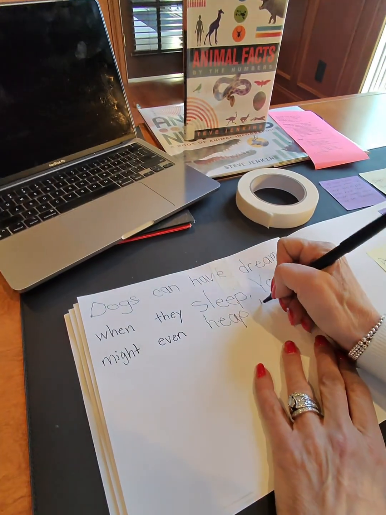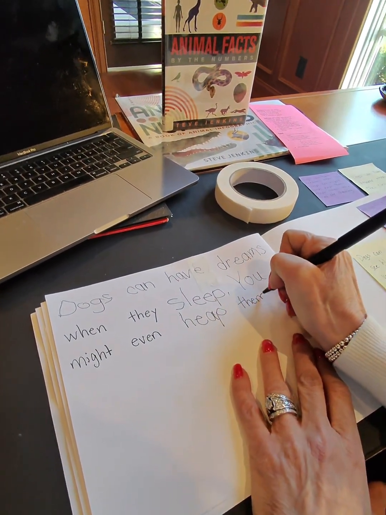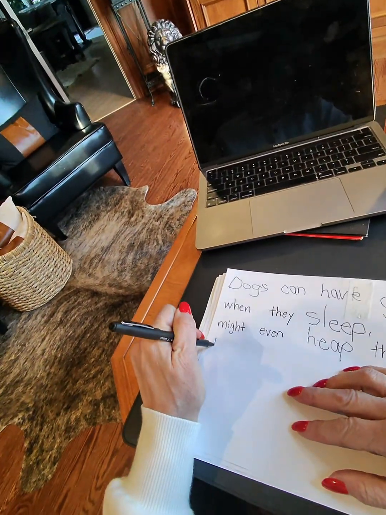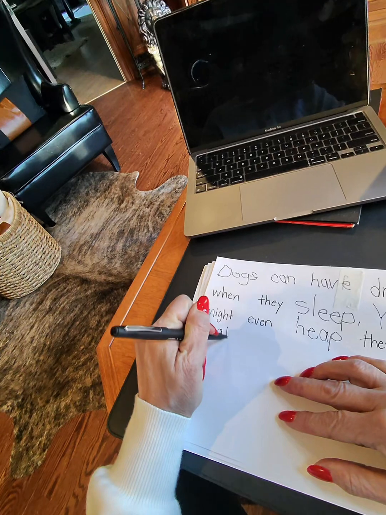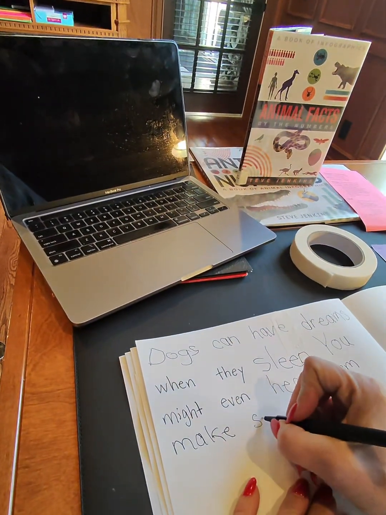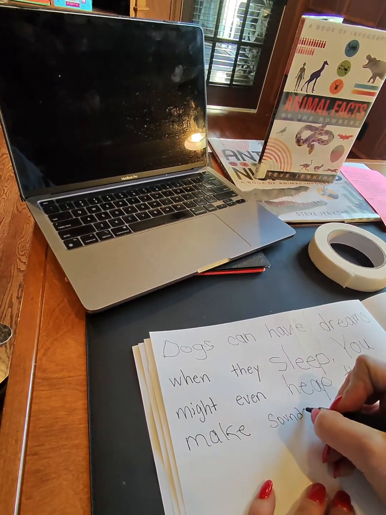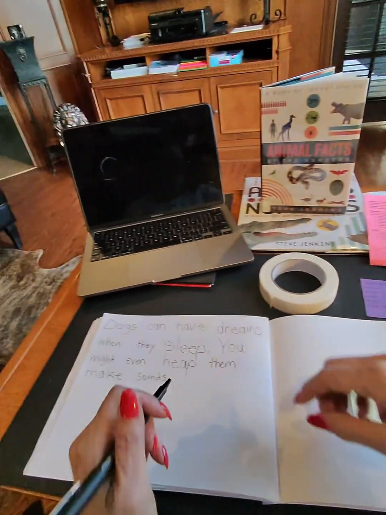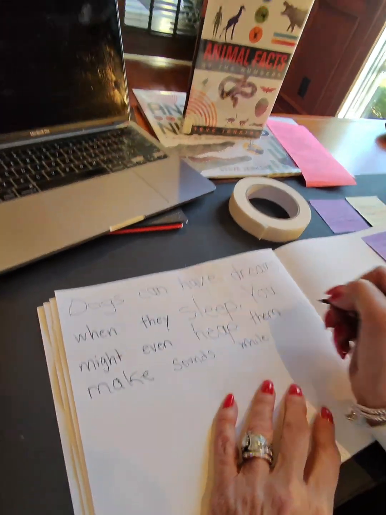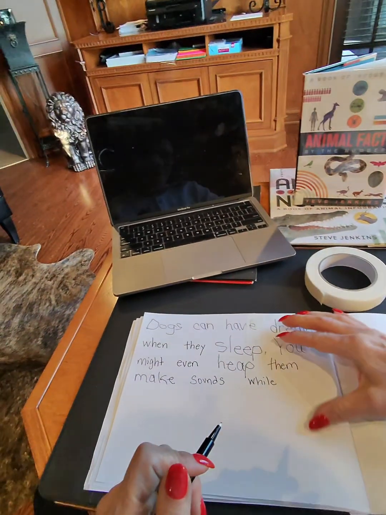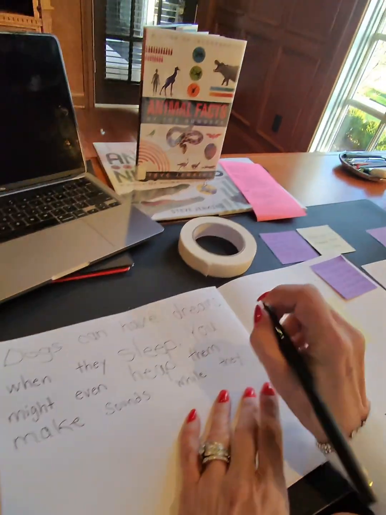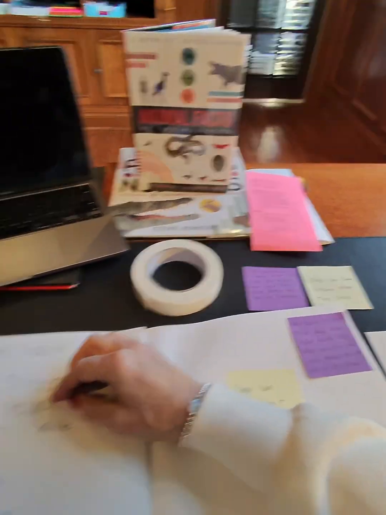You might even hear them. Teacher might write that. Make. Oh, I bet the student can do make. Make. Sounds. You could divide that word up, or you could decide teacher's going to write that word. Sounds. While. Oh, that's a good one for the teacher to write. You might work on that. It's a 5-letter, but you're going to base this also on your time, how they're doing with sticking with you here, how they're doing taking these on.